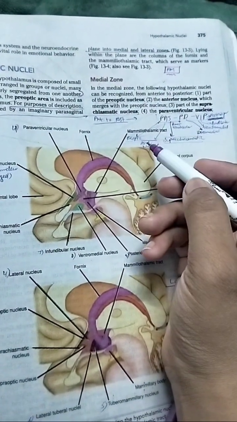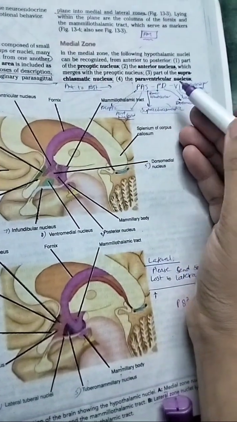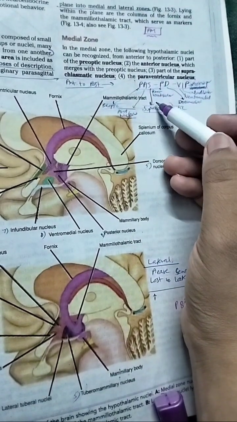Now let's talk about the medial zone. So what are the nuclei that lie anteriorly to posteriorly here? For that, I have a mnemonic for you guys, which is POS PD VIP. For the P, I have the preoptic nuclei. A is for the anterior nucleus. S is for the suprachiasmatic nucleus. P is for the paraventricular nucleus.